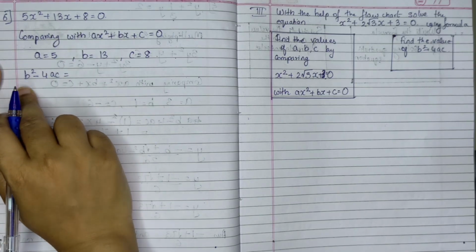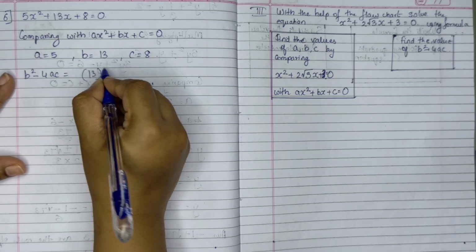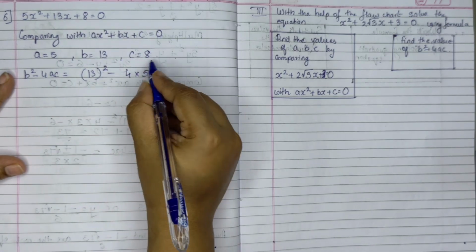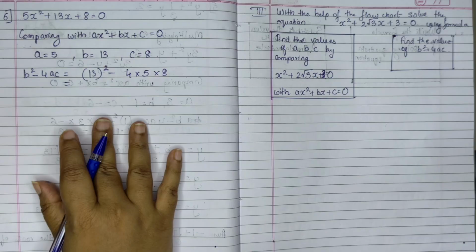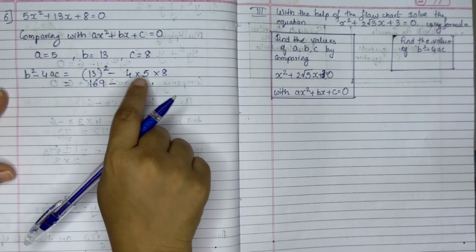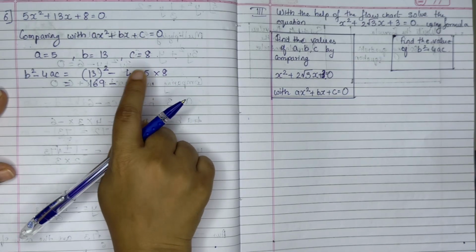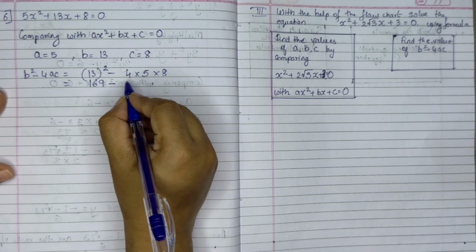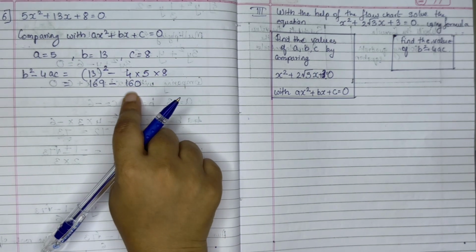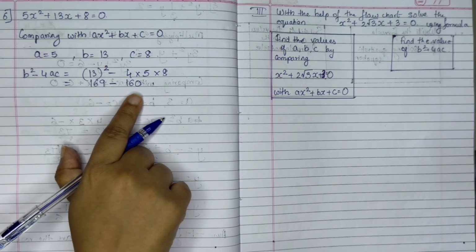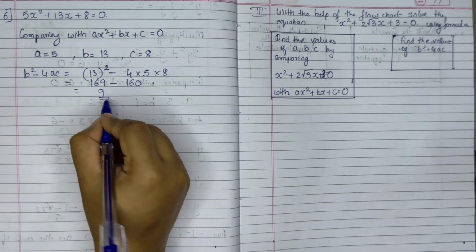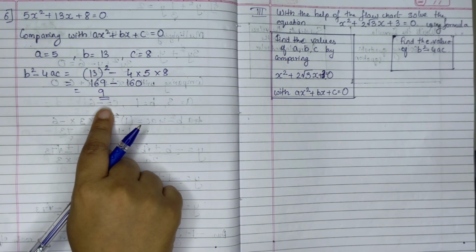Now b square minus 4ac. b is 13, so 13 square minus 4 into a, which is 5, into c, which is 8. Okay, 13 square, so 13 13s are 169, minus 4 5s are 20, 20 8s are 160. Understood? So when we subtract 169 minus 160, we will get 9. So b square minus 4ac is equal to 9. So now we got the value of b square minus 4ac.